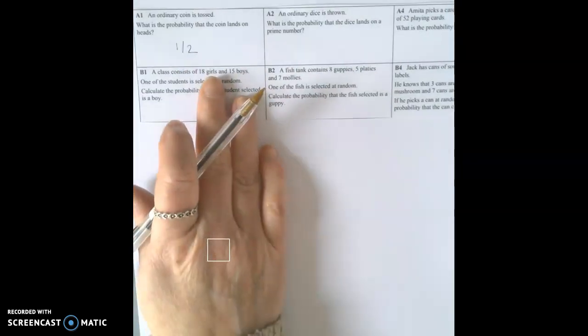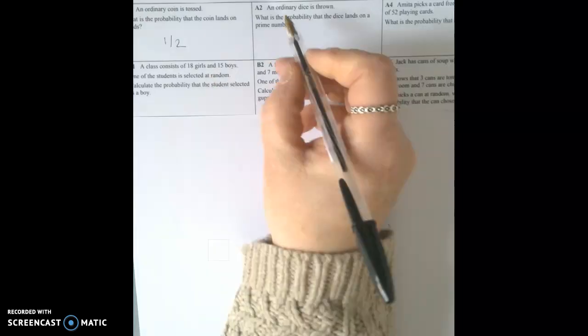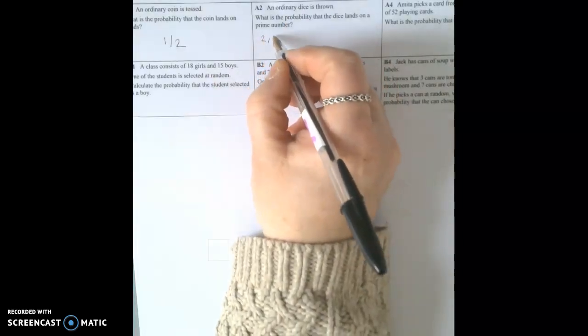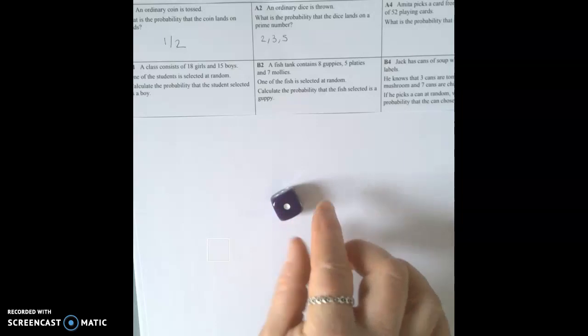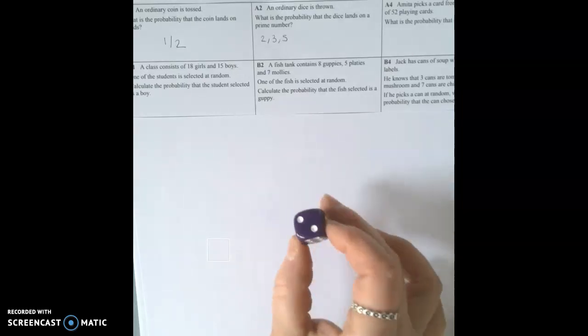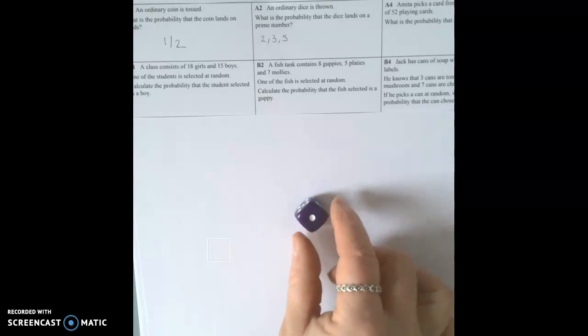Now an ordinary dice is thrown. What is the probability that the dice lands on a prime number? So there's two parts to this question. We need to know what a prime number is. And on a six-sided dice, they are 2, 3, and 5. So how can we get a 2, a 3, and a 5? How many ways? Well, a dice obviously has 6 sides, if we're using a six-sided dice, and each side has a different number on it, between 1 and 6.